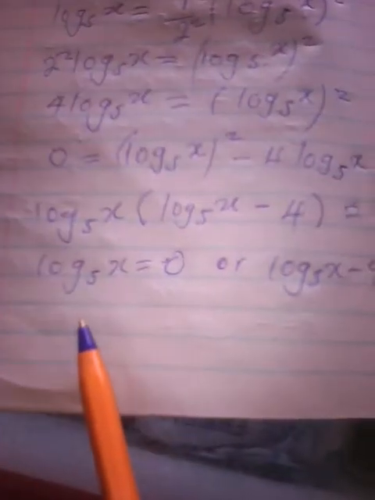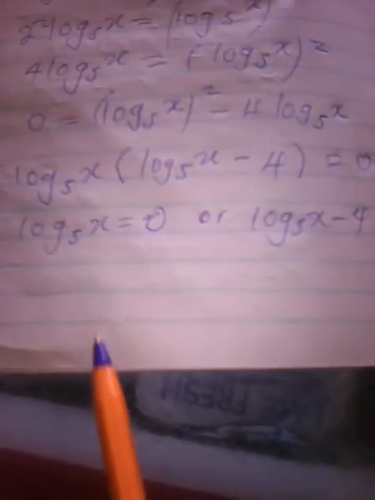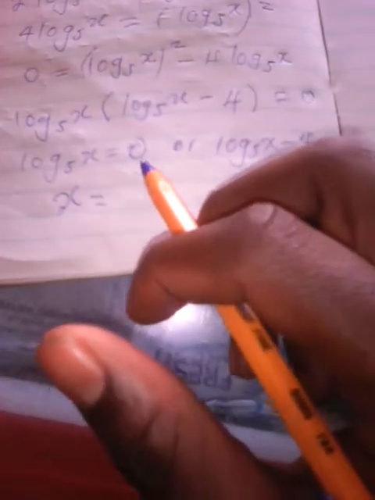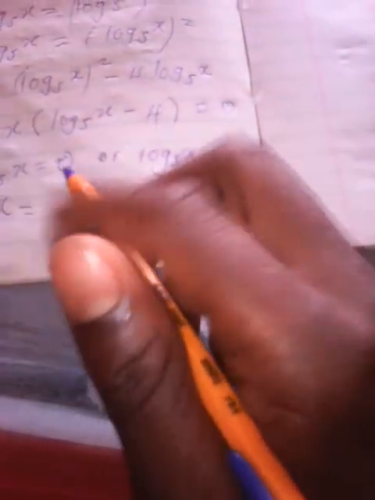You need to remember that for you to express it into an exponent form, you need to express x in this form. You say x is equals to, then this number, the base has to be powered to the number that is equated. So we say x is equals to 5 power to 0, which is same as x is equals to 1.